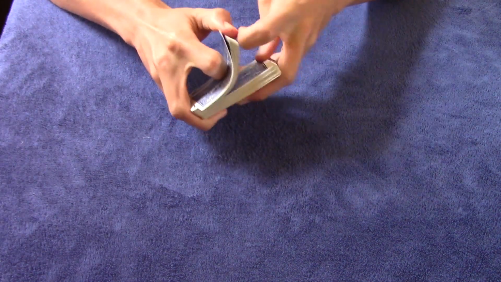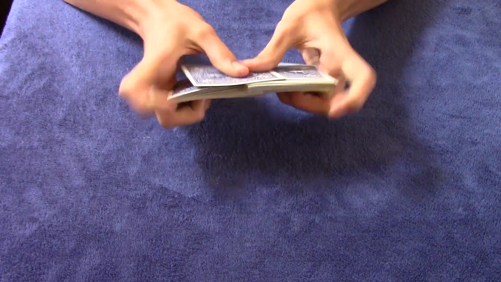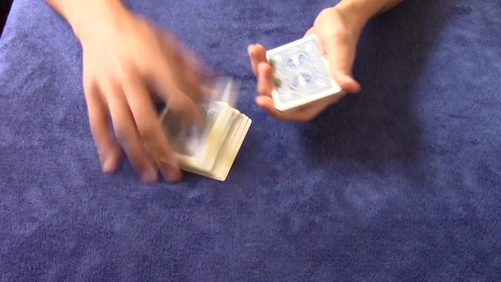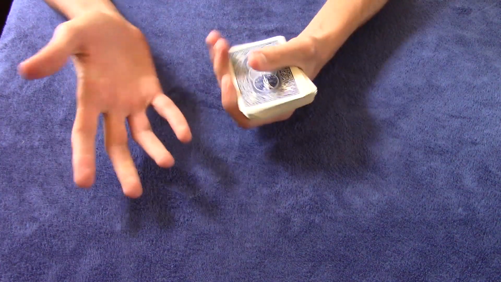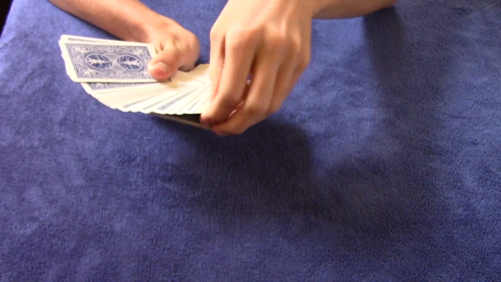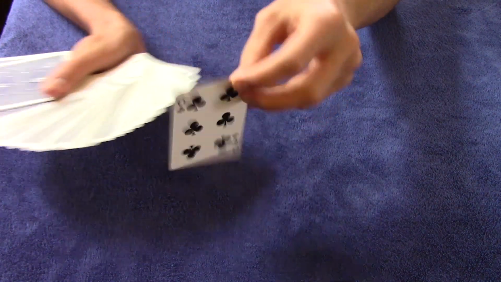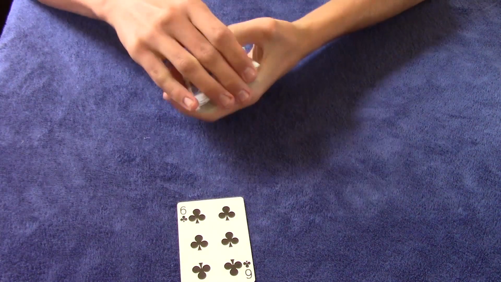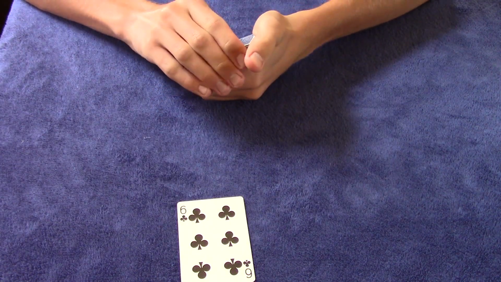So as you can see, I can shuffle the deck however I want, and I can give it a few cuts, anything really. I can just get 3 cuts. It doesn't matter. The deck is obviously not set up. So pick a card, any card. Since I don't have anyone, I'll choose it for you. Okay, so let's say they choose this card, the 6 of clubs.